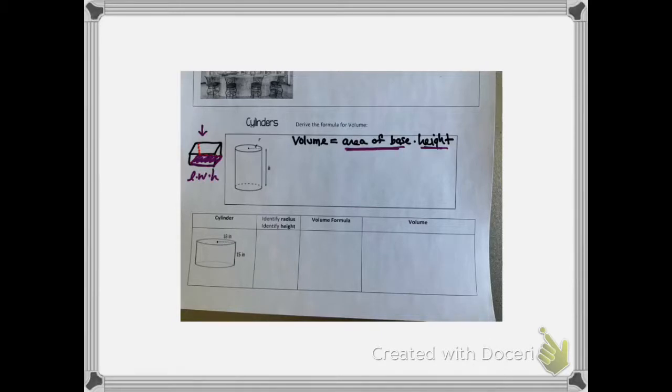We're going to do the same thing for a cylinder. Instead of a rectangular base, a cylinder has a circular base. So what is the area of a circle? Area of a circle is pi r squared, and then we're just multiplying that by the height. So that is the formula for a cylinder, pi r squared, area of that base, which is a circle, times the height. r is the radius, and h is the height.